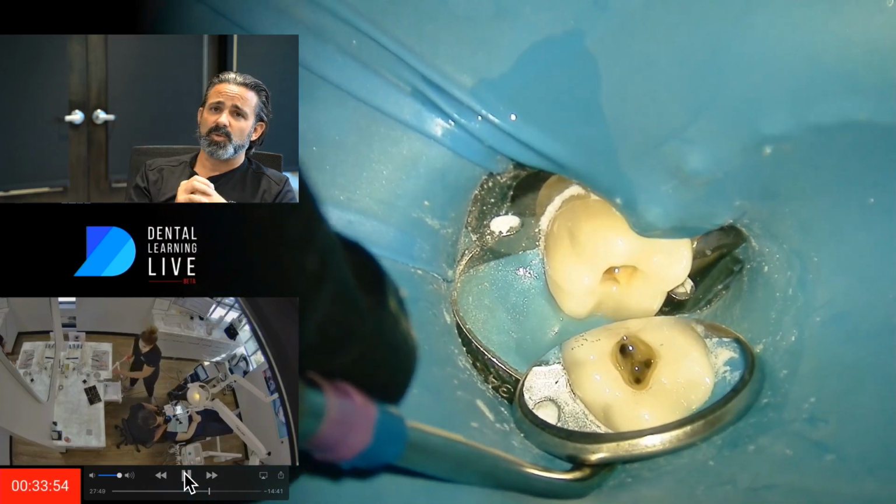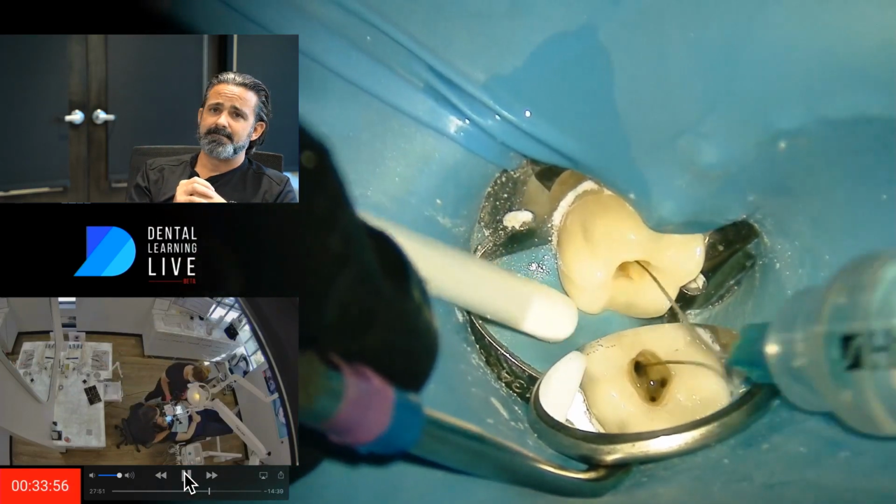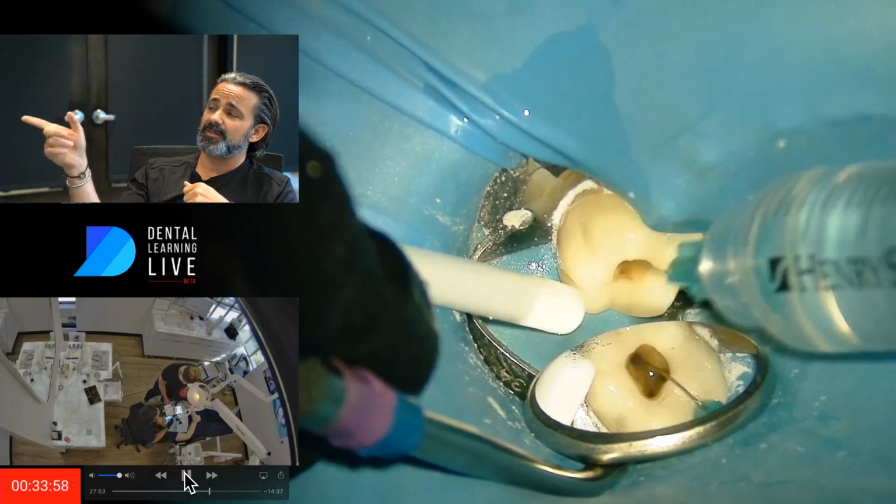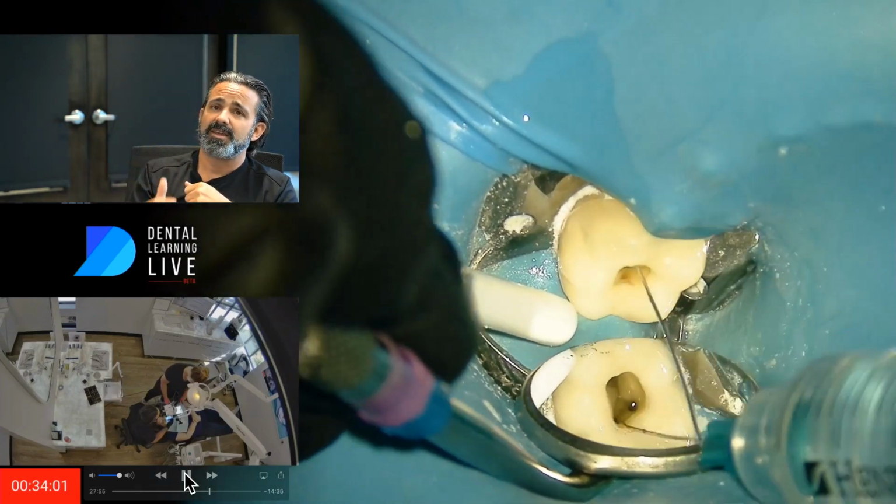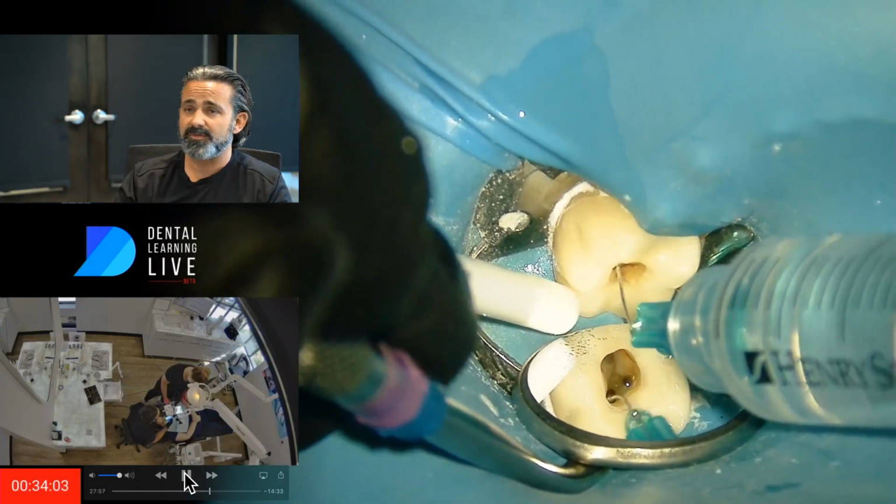Now you can see that we're looking inside. There's not a lot of heme until I actually put hypertonic saline in and get down to the terminus, and I can say, okay, yeah, we've cleaned the end.